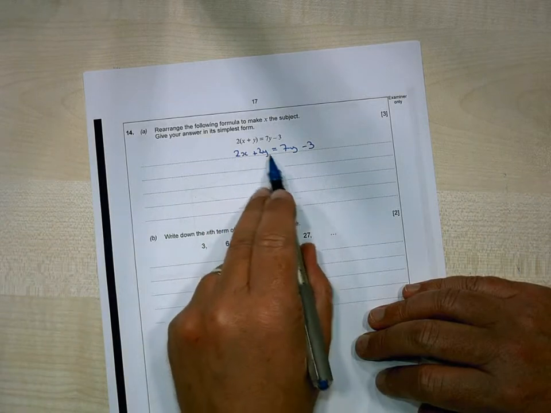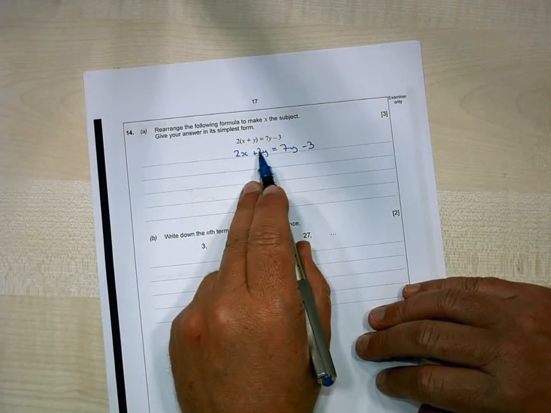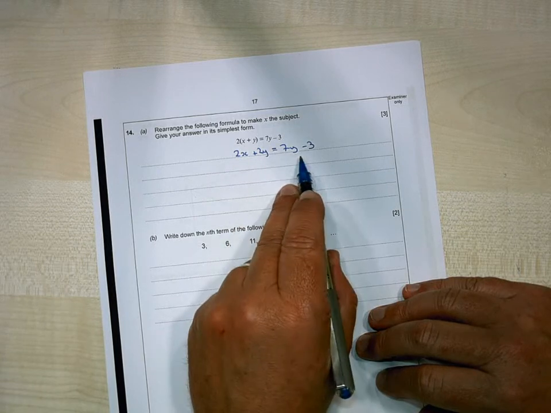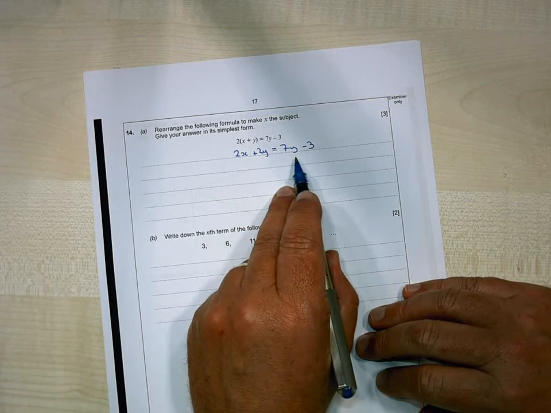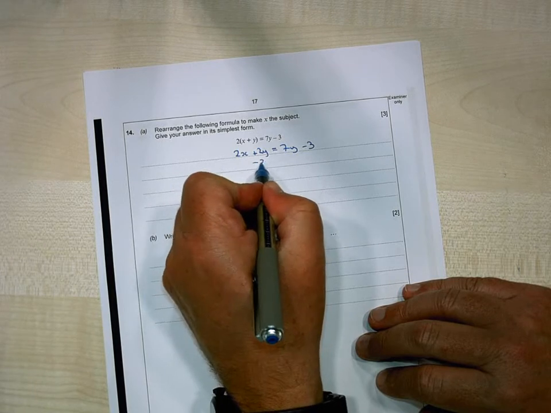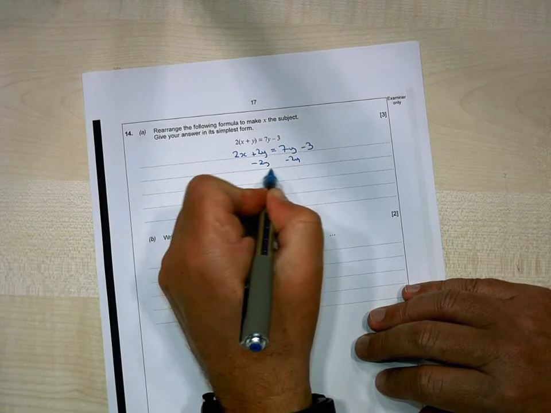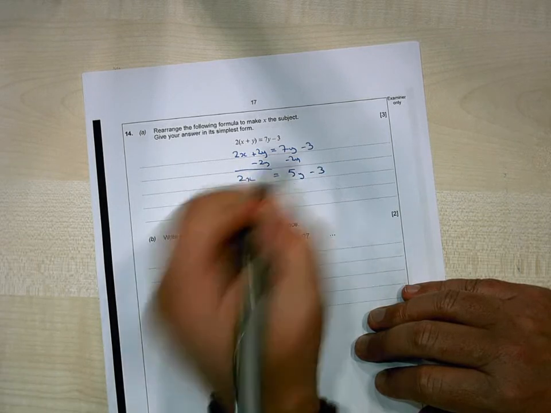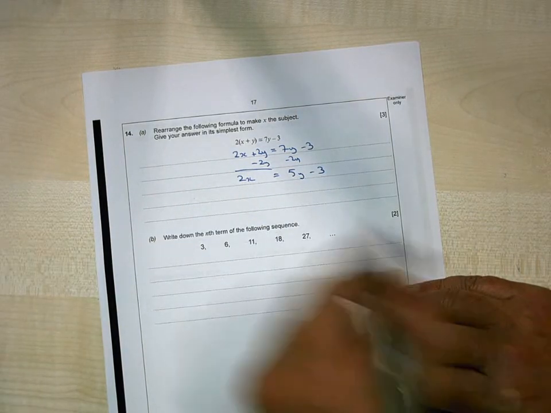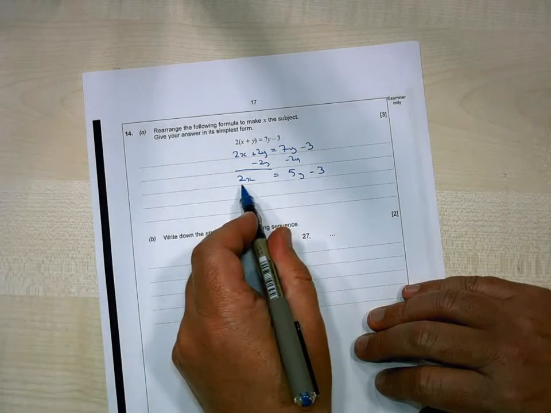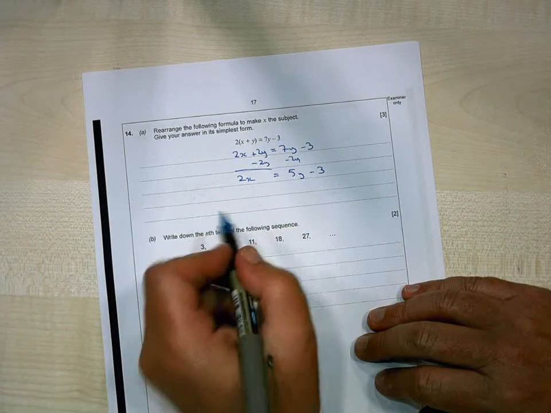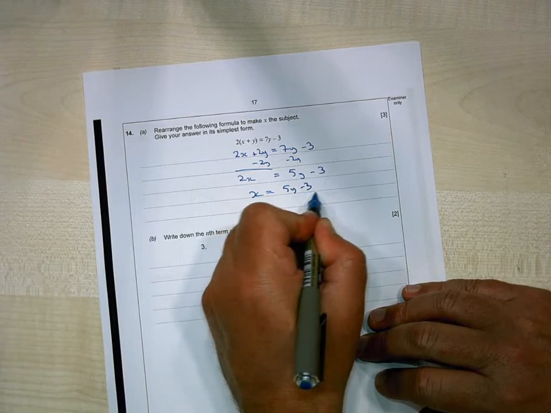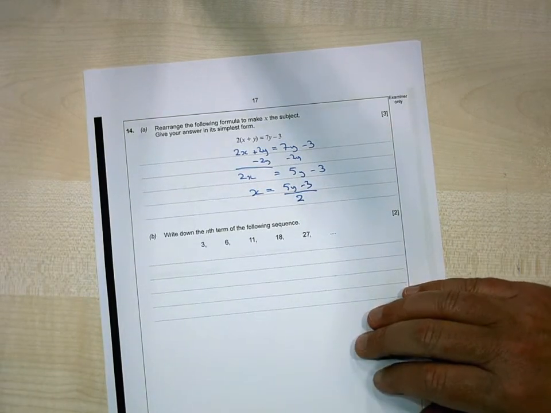I want to get the x on its own, so I've got to get rid of that 2y. To get rid of that 2y, I have to take 2y off. So I've got to take 2y off the other side as well. So I'd end up with 2x on its own on this side, 5y take away 3. And then to get the x on its own, I've got to divide by 2. And when I divide by 2 in algebra, I write it as a fraction.